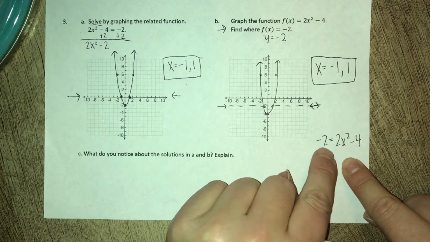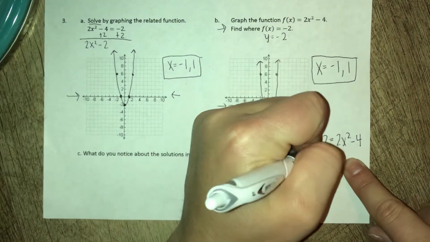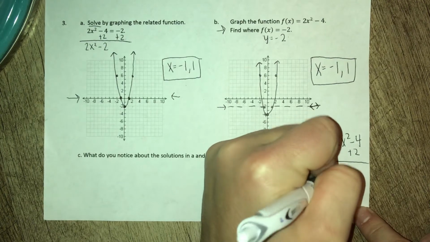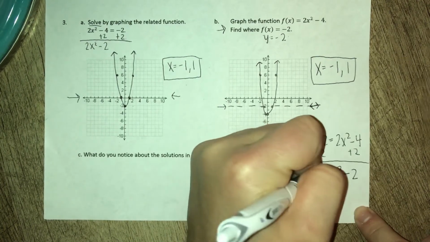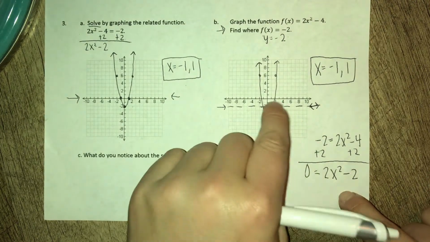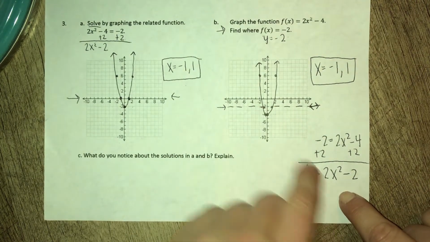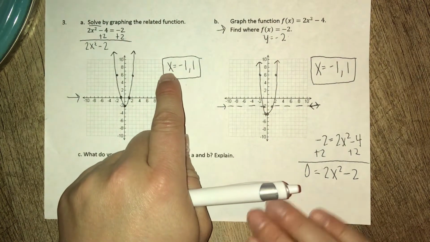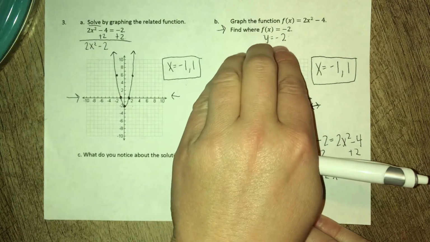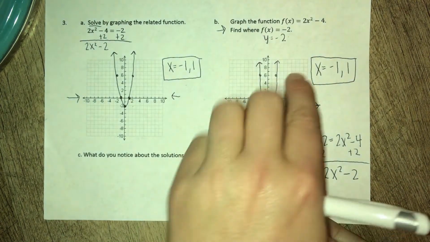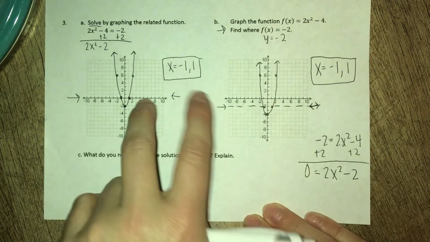At this point, if I needed to graph this, I would say plus 2, plus 2. This would be what I would graph, meaning my solutions here, when it crosses the x-axis, would be negative 1, 1. Here I was looking for when my answer is negative 2. When substituting it in, it creates the same graph.